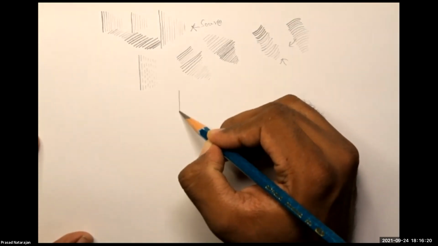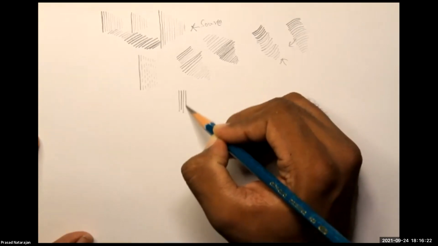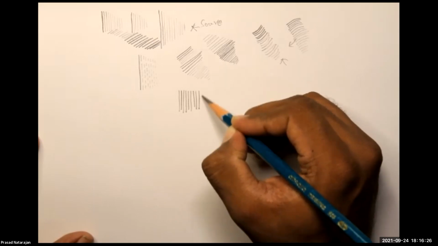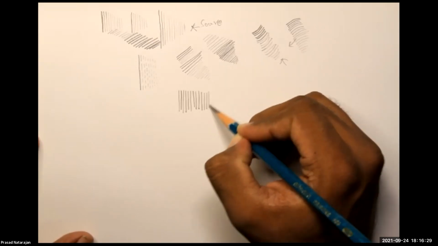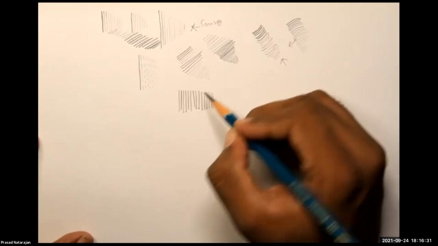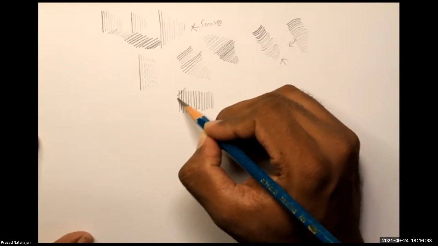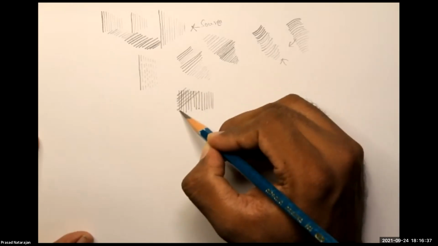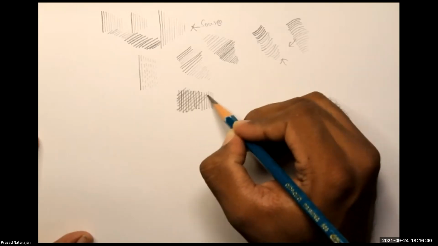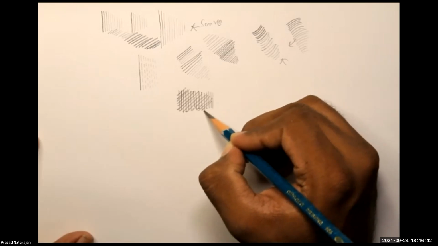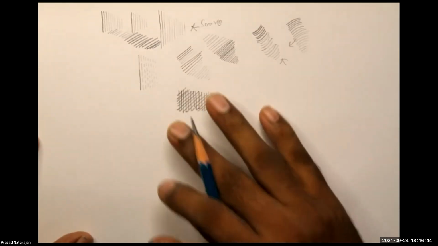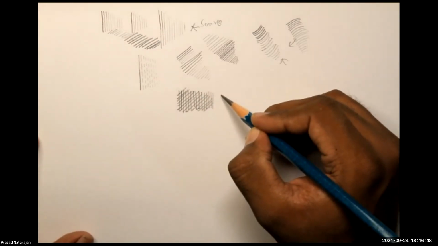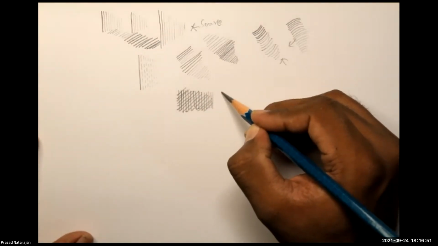I'm going to do a few vertical lines, and I'm going to do diagonal lines. So one way of doing the cross hatching is to combine both vertical and diagonal lines.